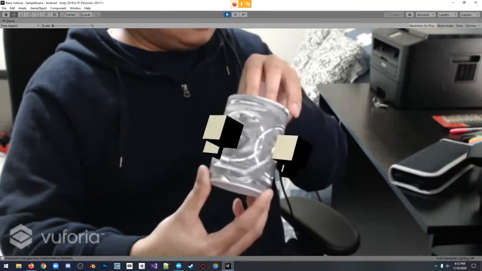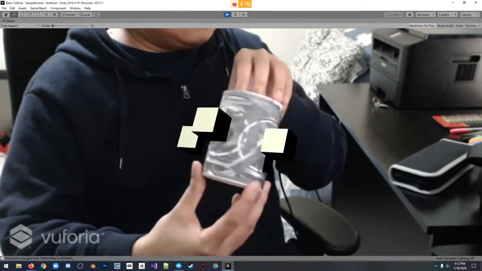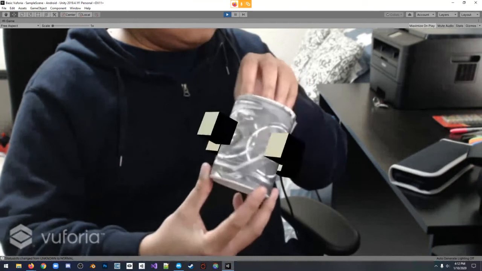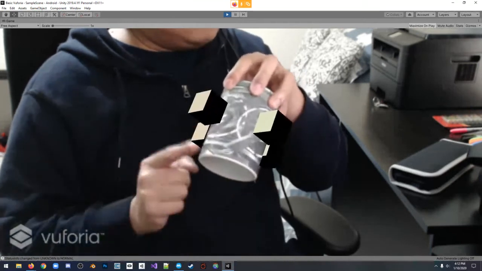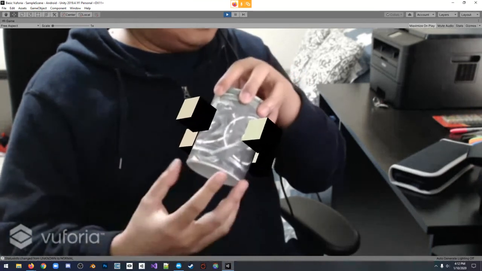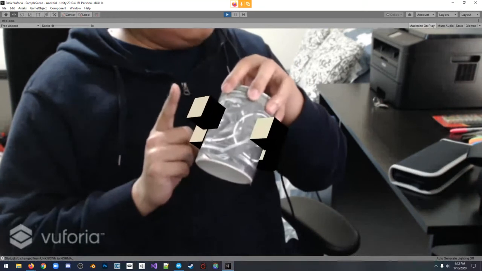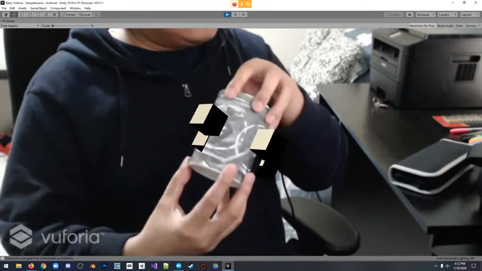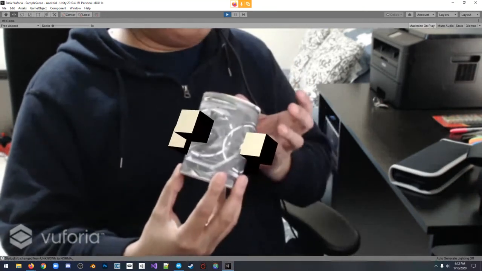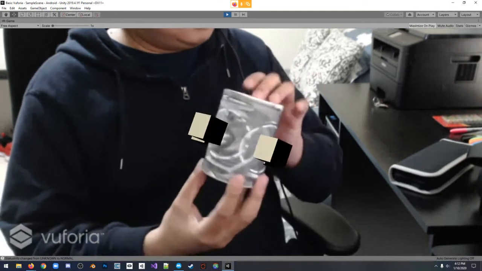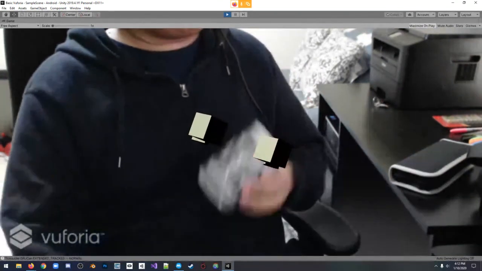But again, this is mainly for demonstration purposes. As you can see, the occlusion is pretty wonky on the back cube, because Vuforia is struggling to estimate the rotation, orientation, and position of the cylinder.